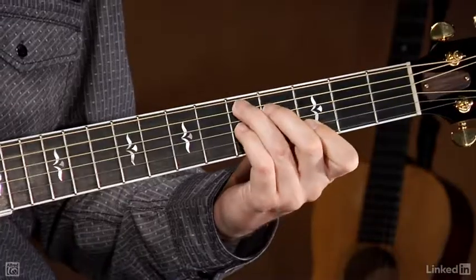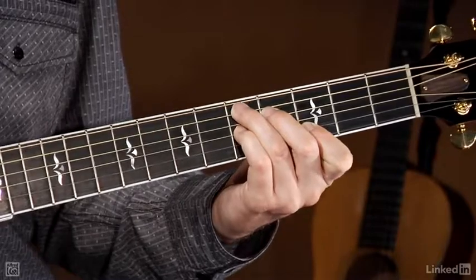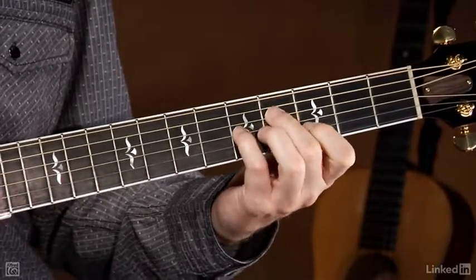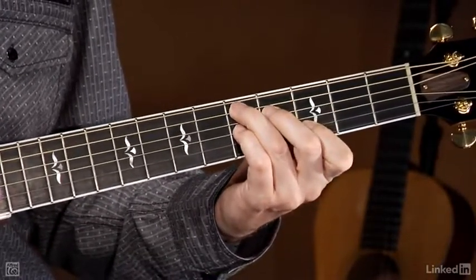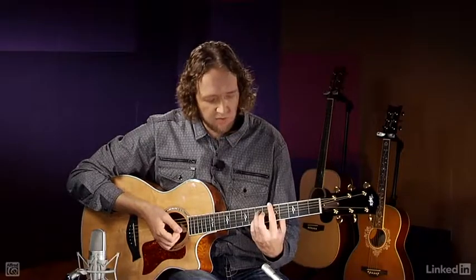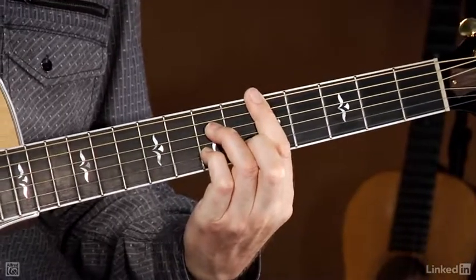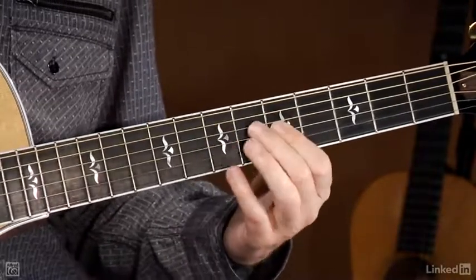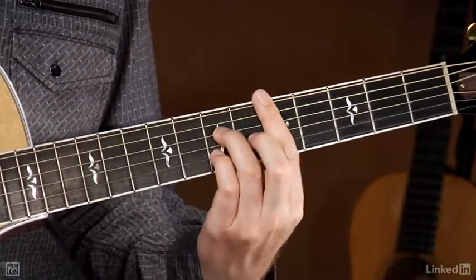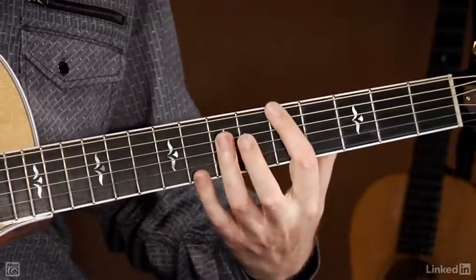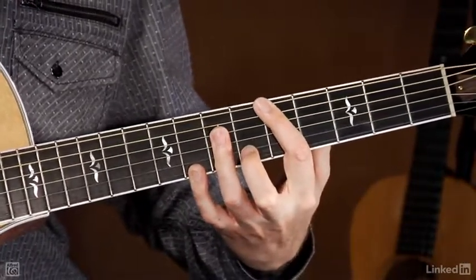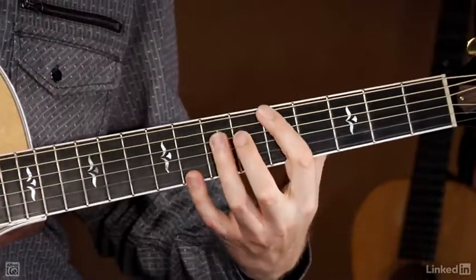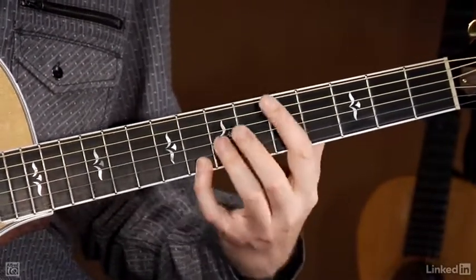This is for D. Here's a movable shape. And that is root, third, flat seven, root. Here's another common voicing. And that is a fifth in the bottom, then root, fifth, flat seven, third, and fifth. Then this voicing, which is fifth, root, third, flat seven.